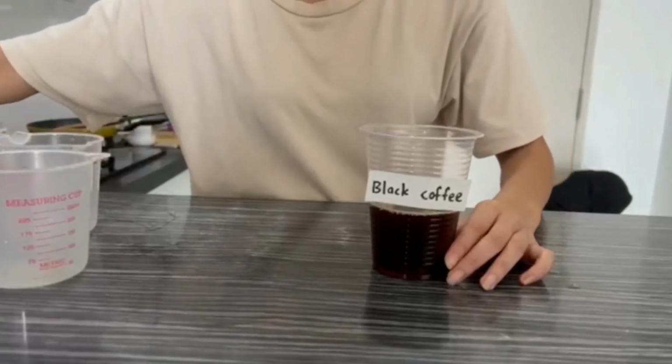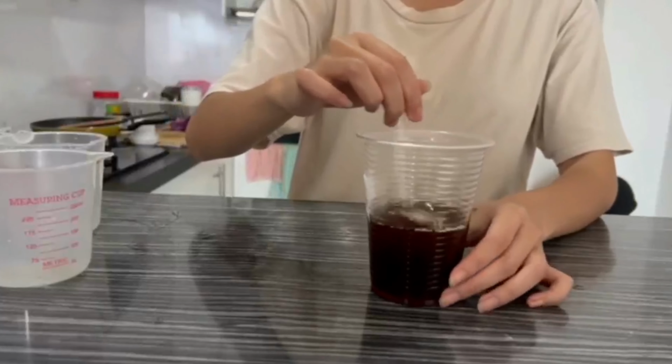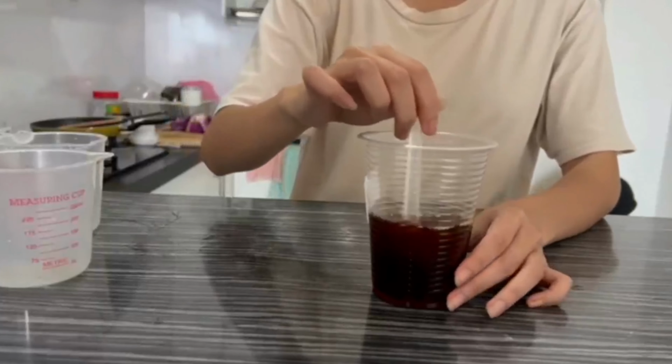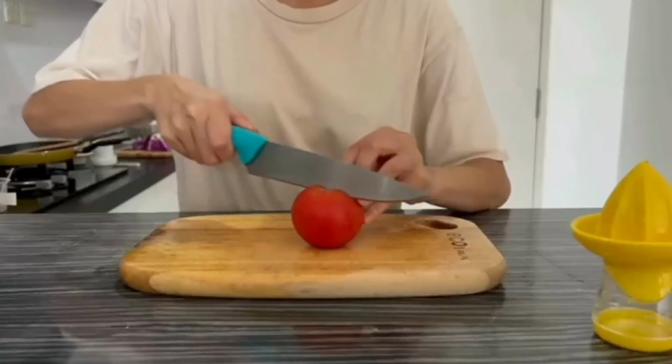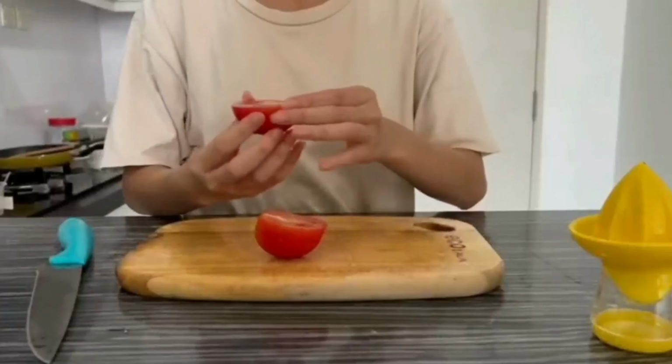Stir the mixture with a spoon. A violet color will appear. Our last liquid substance is tomato juice. Cut the tomato in half and squeeze it.